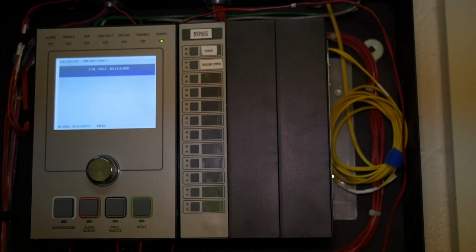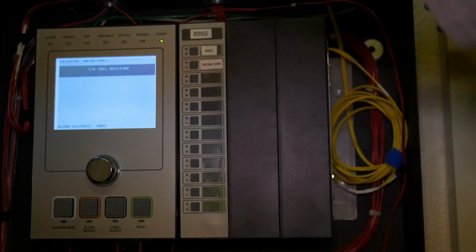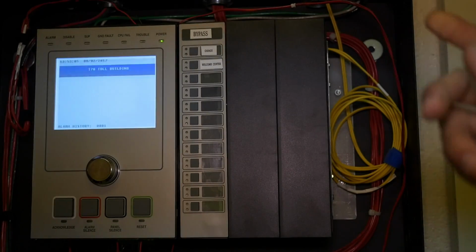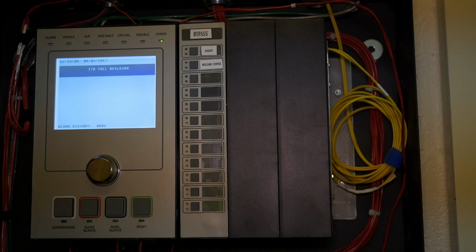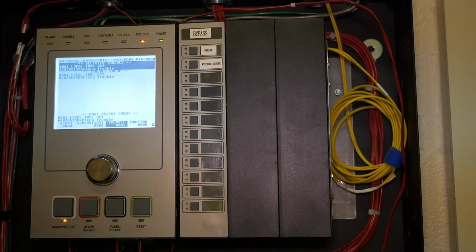Let's put a trouble on. A trouble just means it's going to show something. Yeah, we'll pull the battery. This is now not going to be on battery backup, so the panel recognizes that there's no battery backup, and it'll put a trouble on the panel. And this will just show you the difference between a trouble and an alarm.